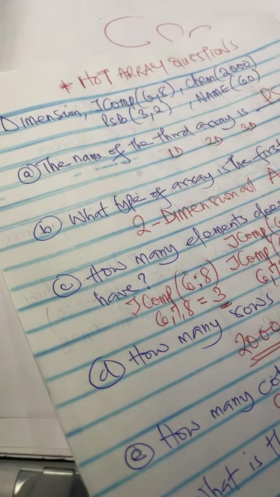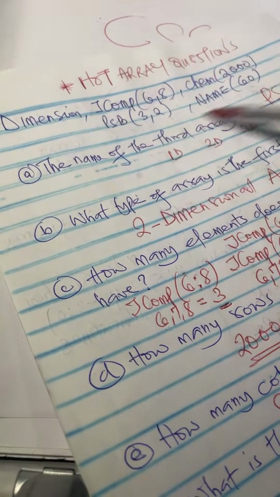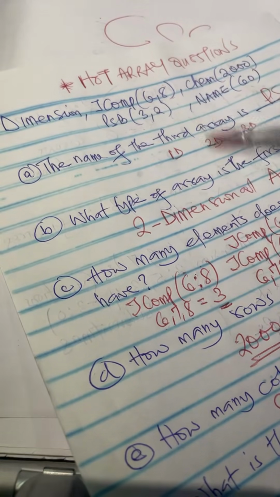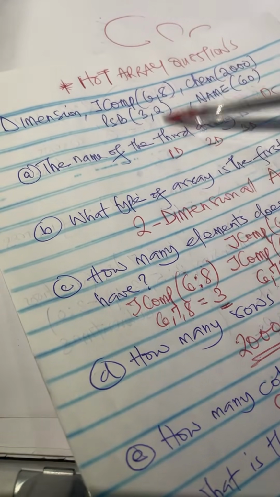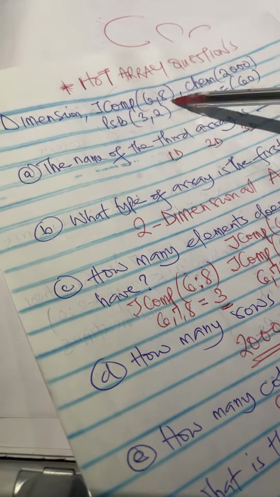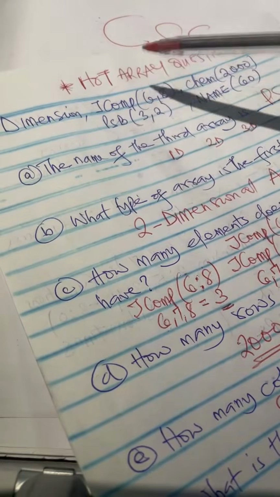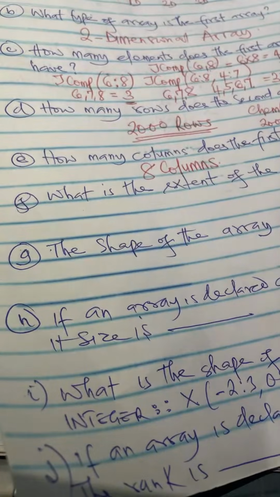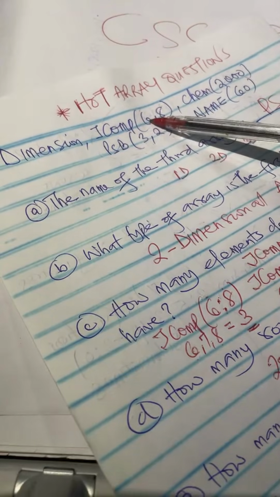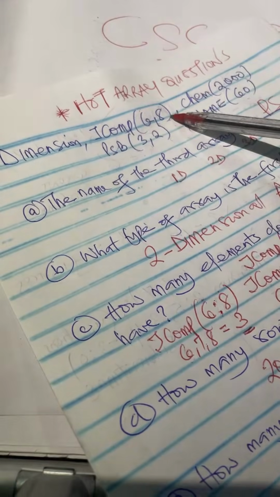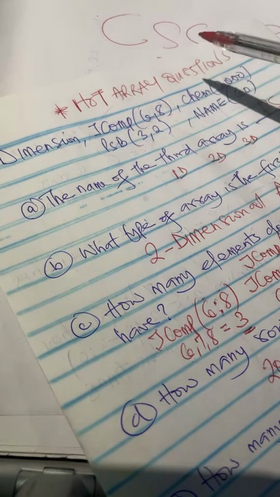In exam settings they can give you lots of arrays, and they will start asking you sub-questions based on the arrays given there. Like I said, the first dimension here, which is 6, is the rows, while the second dimension is the columns.